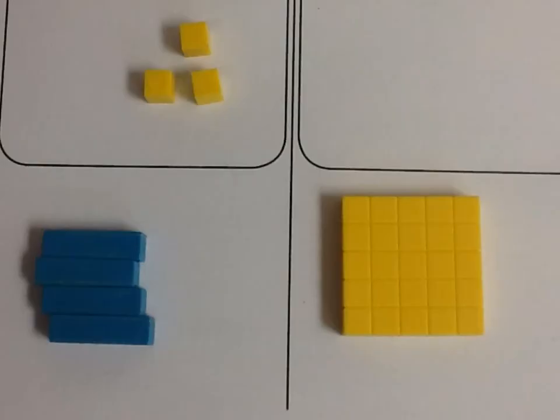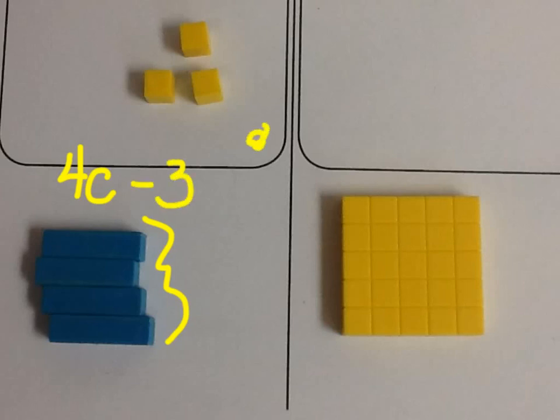Here we have the same equation set up using our algebra tiles. So this represents 4c minus 3, minus because it's in the negative section, and then equals 25. So the next thing I'll do is move these constants from the upper left-hand corner over to this side, and when I do that, they become positive, because essentially I'm adding 3 to both sides.